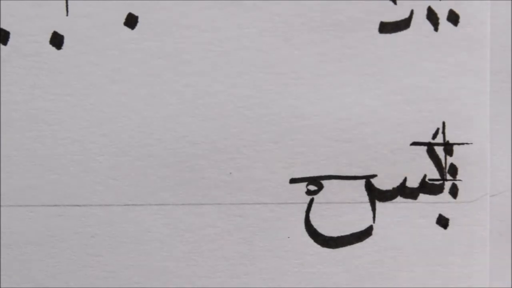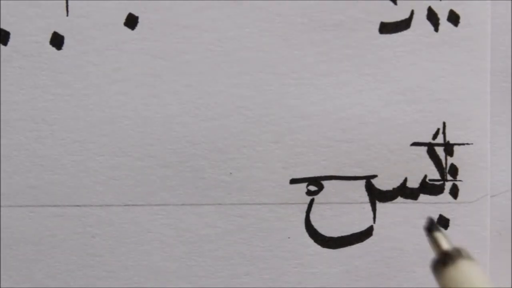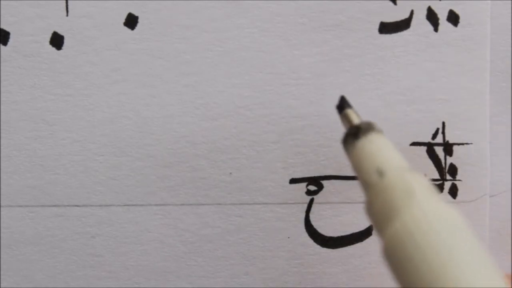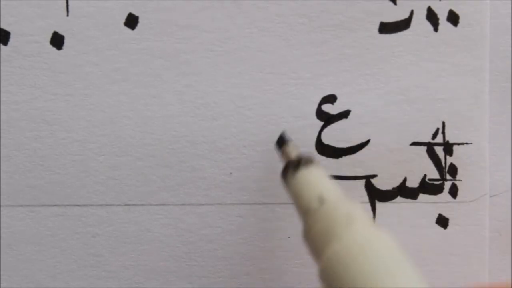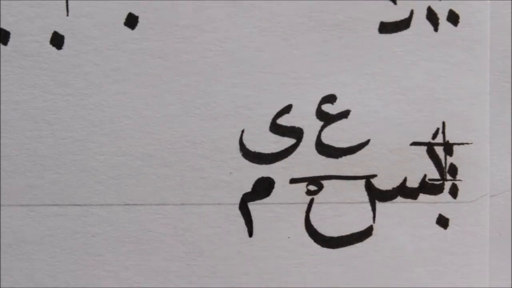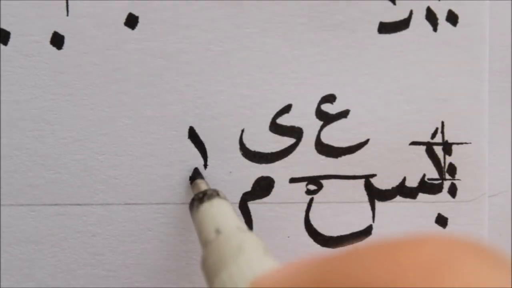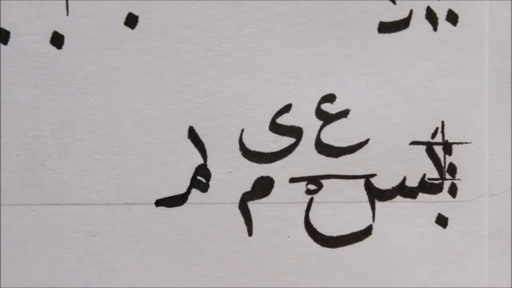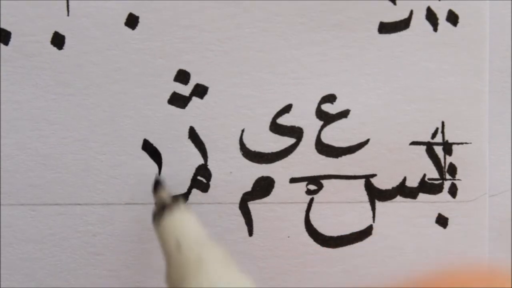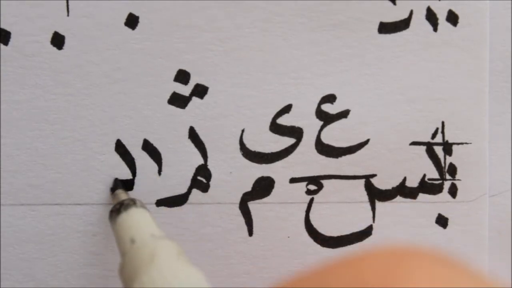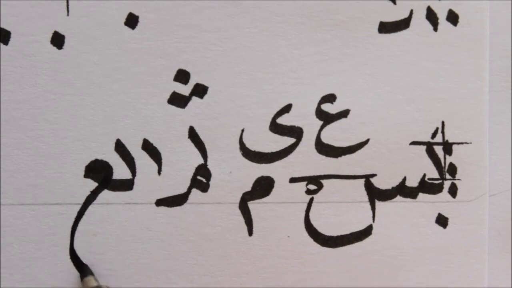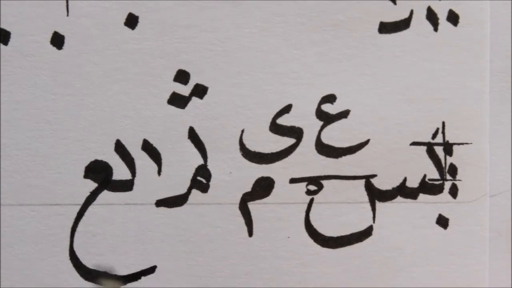As you can see here, this is very high because of the letter sin. Now this comes with sin, ain, ya, and meem. What do I mean by this? For example, we've got this meem. ثم أو تم. And we do this. باع أو تاع. As you can see, we will see examples in the future.